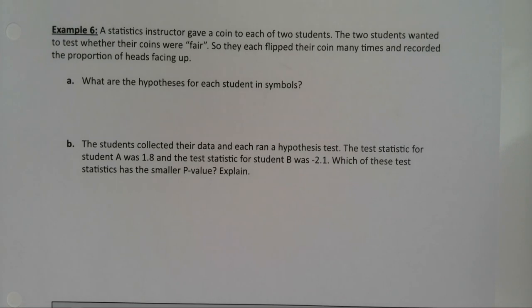So let's consider p-value a little bit more. A statistics instructor gave a coin to each of two students. The two students wanted to test whether their coins were fair. So they flipped their coins many times and recorded the proportions of heads facing up. What are the hypotheses for each of the students in symbols?